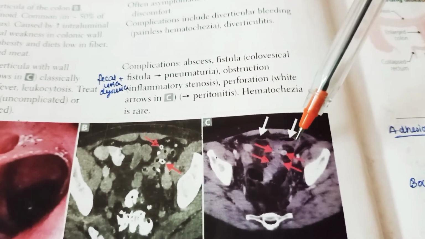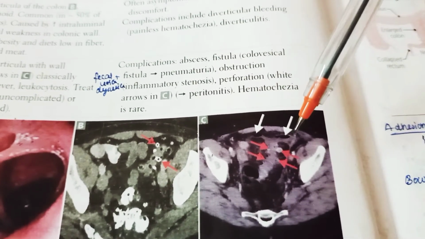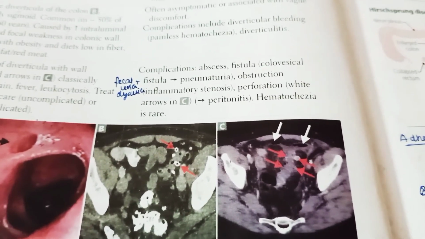You can see here these white arrows, this is perforation that will lead to peritonitis, and hematochezia is rare, that is, blood vomiting is rare.